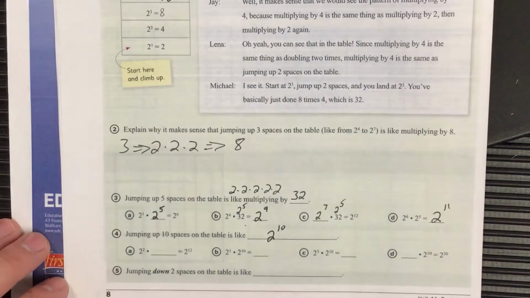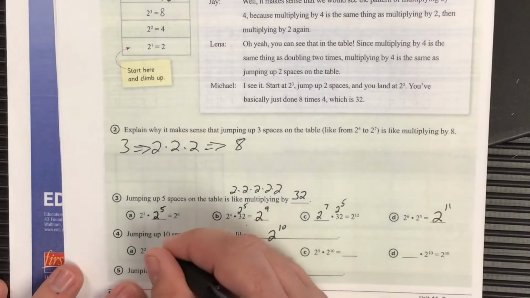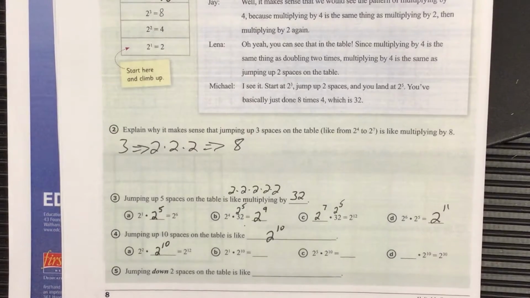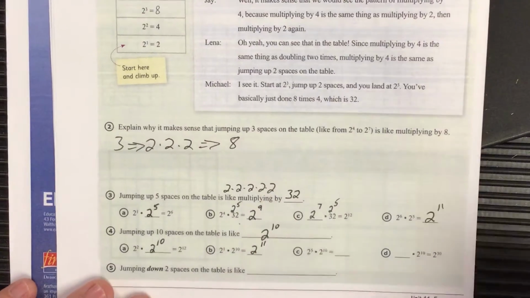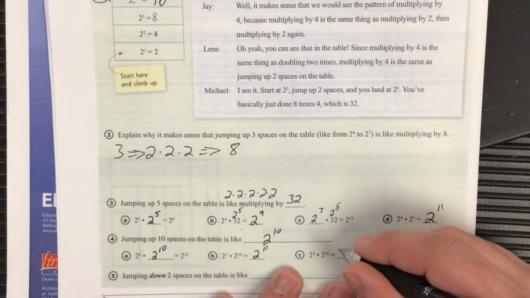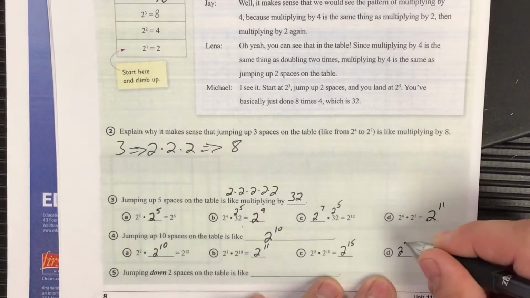Question 4a. What goes in the blank? 2 to the 10th power. Okay, Mel, you got this down. Let somebody else answer, please. B? 2 to the 11. Hey, Landon's got it. Maddie, 15? Or Kira? 2 to the 11. Nope. 2 to the 15. Landon, stop saying the answer. Okay, 20. Good job, Kira.